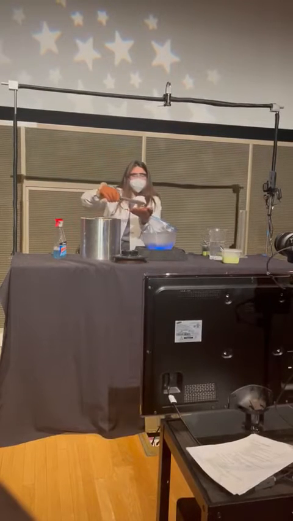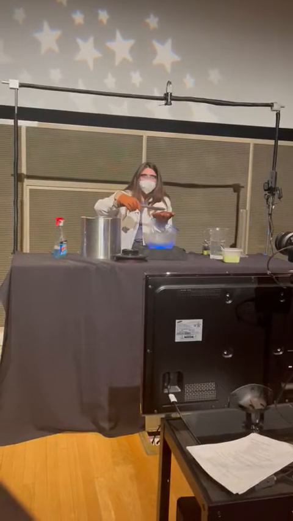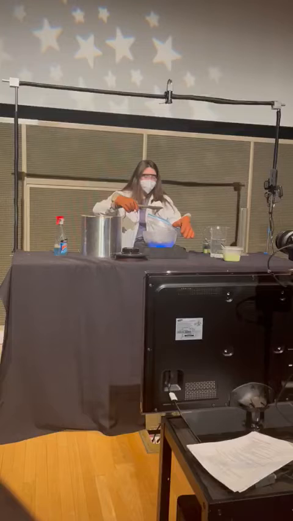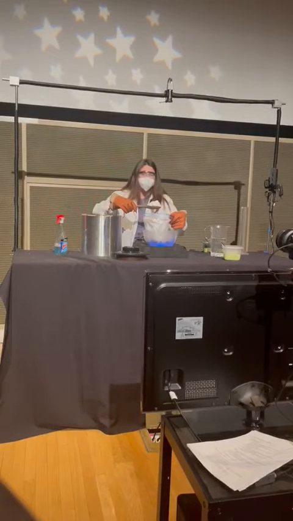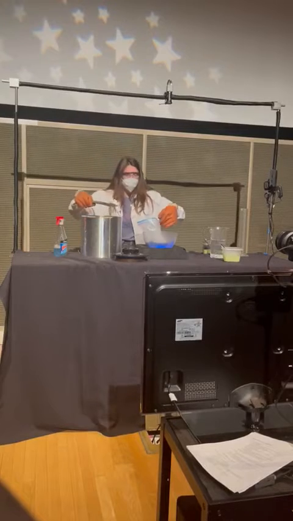Notice how it doesn't melt, but turns straight into a gas from a solid. That's called sublimation. Now, dry ice is negative 109 degrees Fahrenheit. Let's see how fast it can freeze our comet.